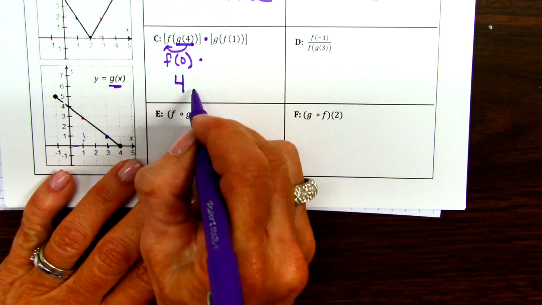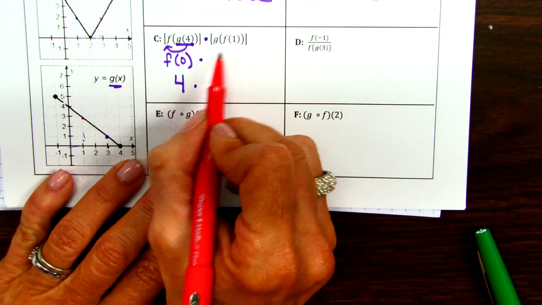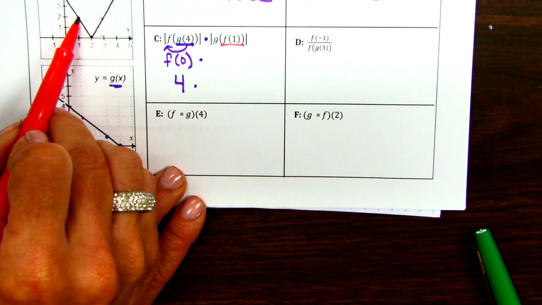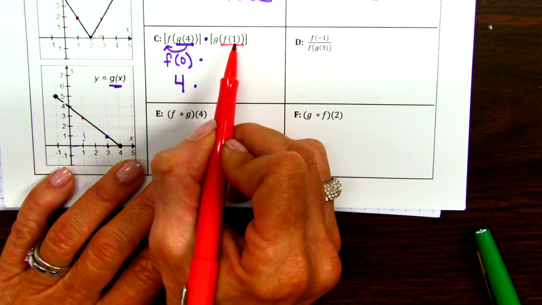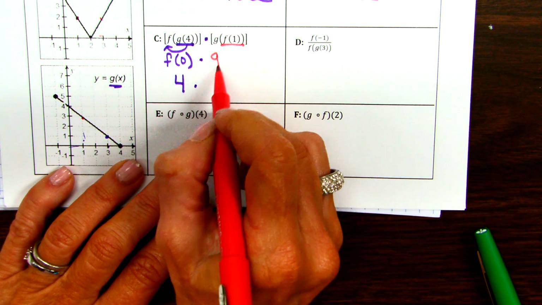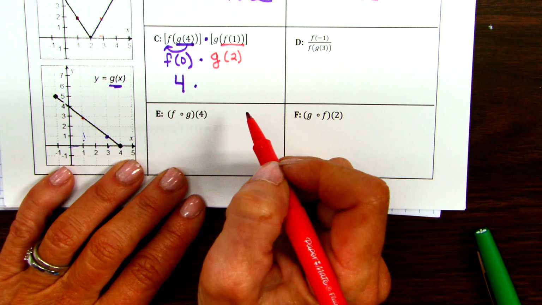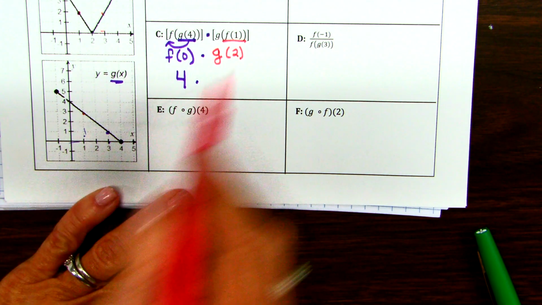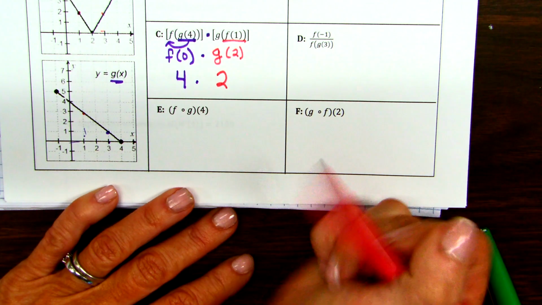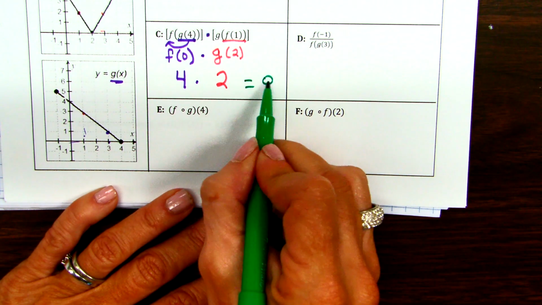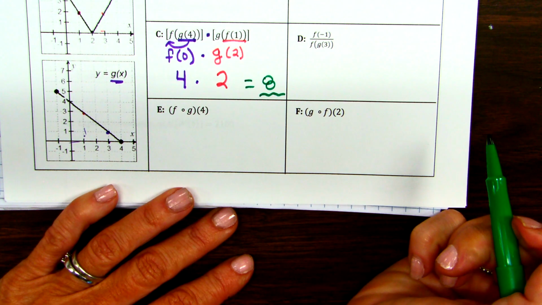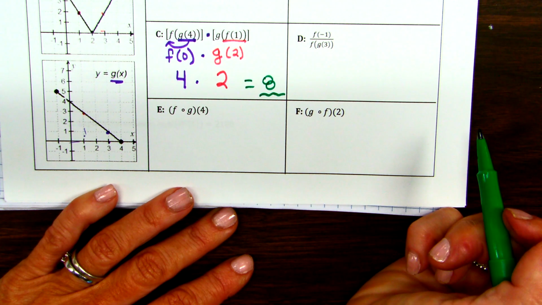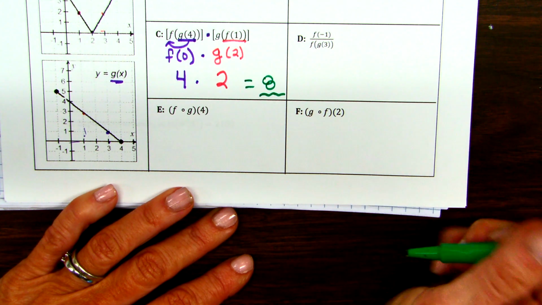And we're going to multiply it by whatever we get over here. F of 1, so in the f function, when x is 1, y is 2, right? f of 1 is 2. So g of 2, go to the g function when x is 2, y is also 2. Multiply them together, final answer of 8. Do you guys have a question? Okay. One more of these.